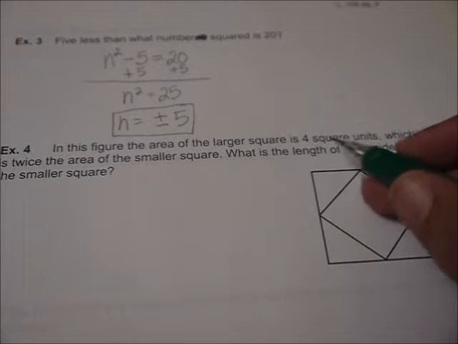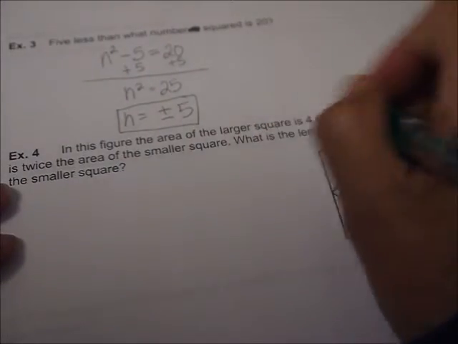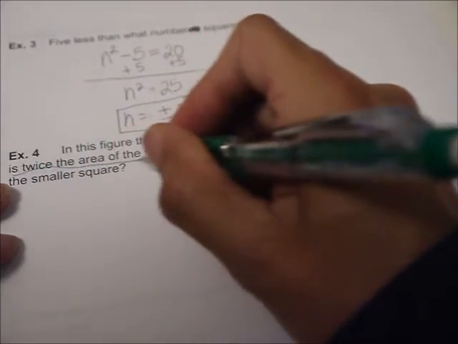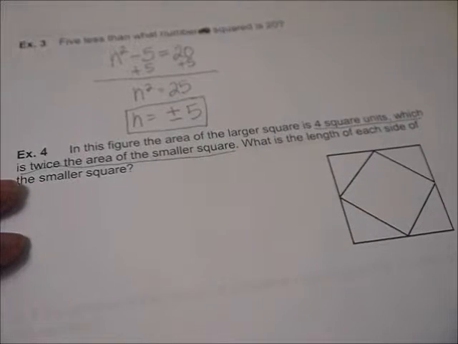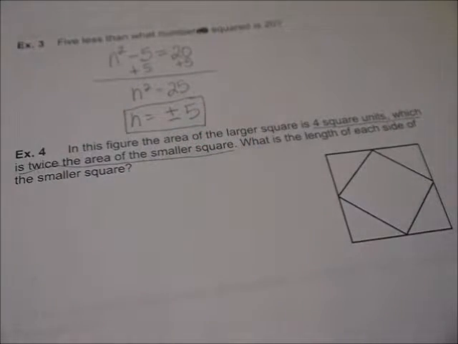Okay, the area of the larger square is 4 square units, right? So we could figure out what the area of the larger square is. But let's take this, which is twice. We're going to actually make a sentence out of this, or an equation out of this. 4 square units is twice the area of the smaller square.